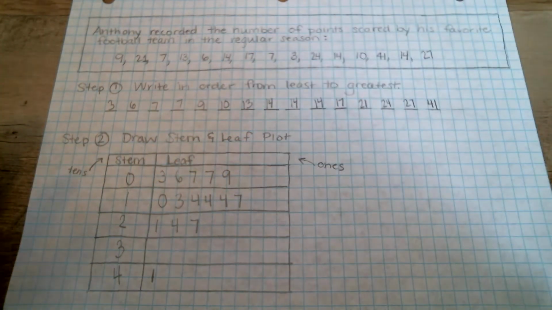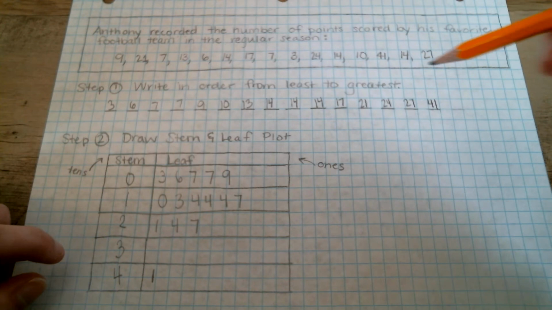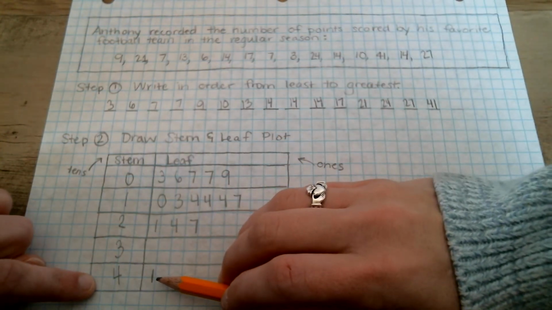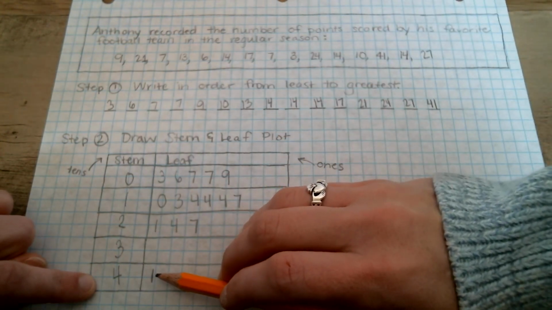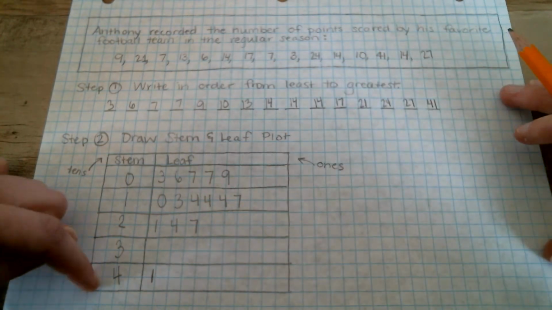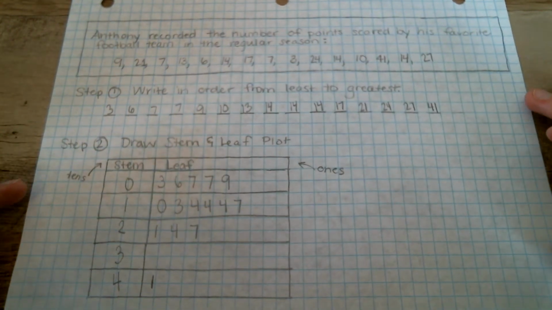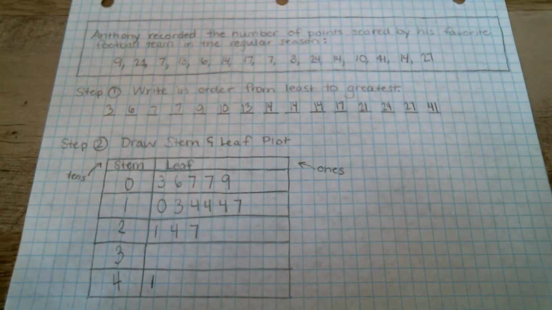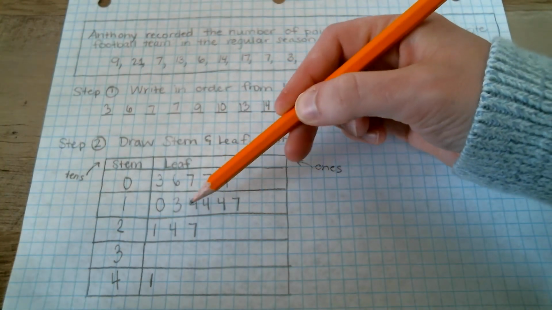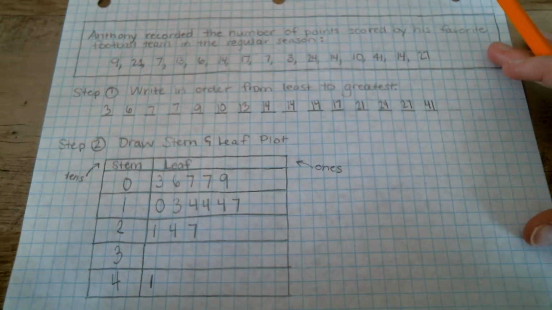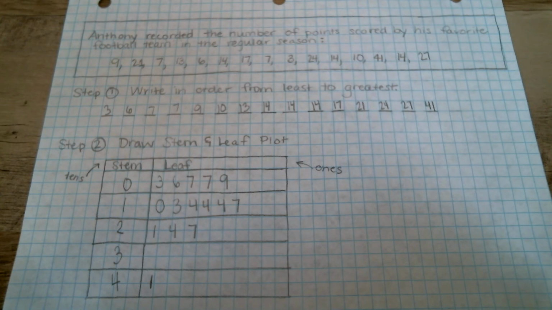What is the greatest number of points scored in a game? And you would look at the last number. Here it would be 41. And then what number of points occurred the most often? And we can see that 14 occurred 3 times, and that was more than other points. So 14 points were scored the most, more often than the other points.